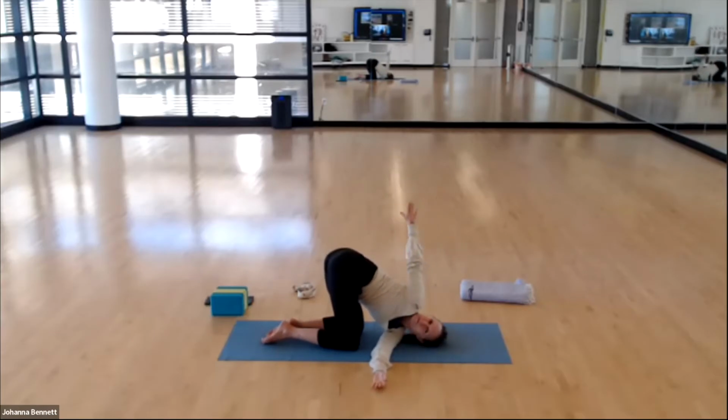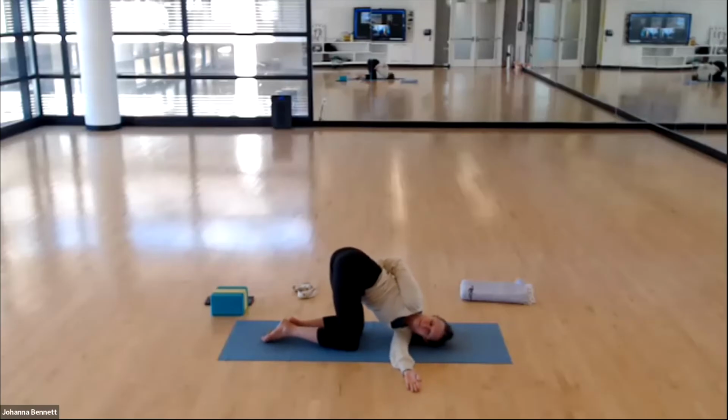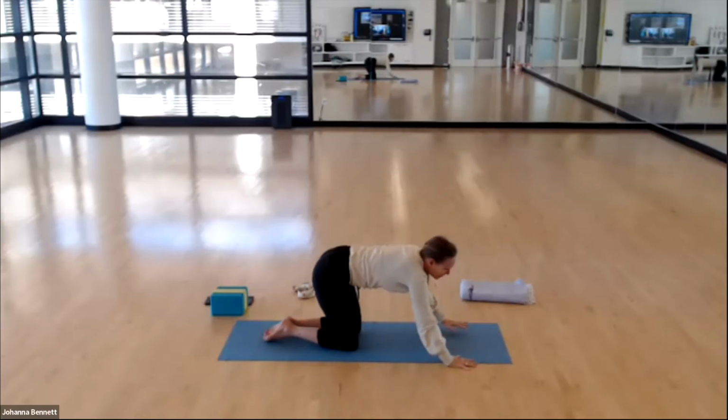Again, reach your right arm up and wrap it around and hook it on top of the left thigh if that's possible. Look up towards the ceiling and stabilize your hips. Press both knees down. Good. And let's unwind, reach that right arm up, come back up.